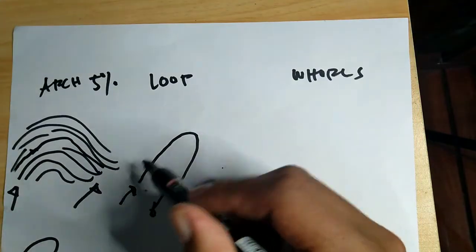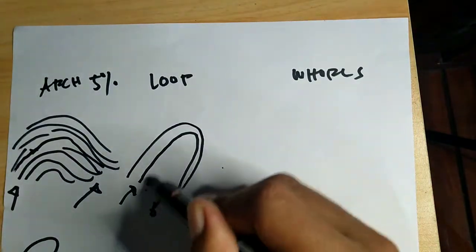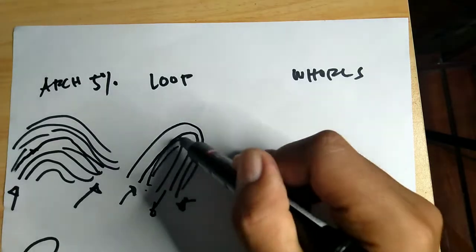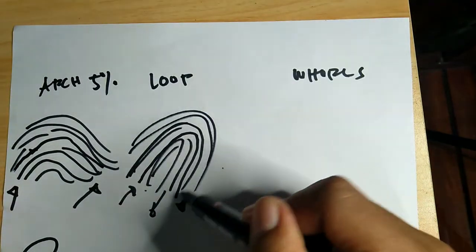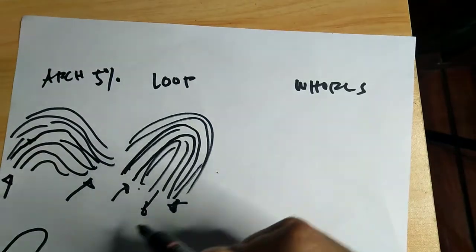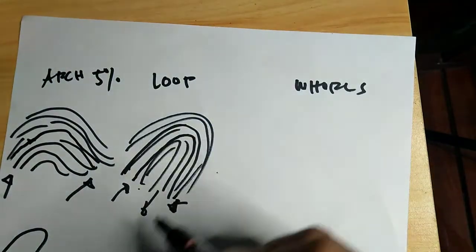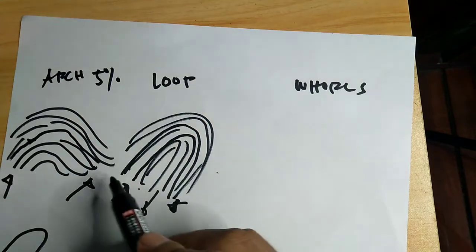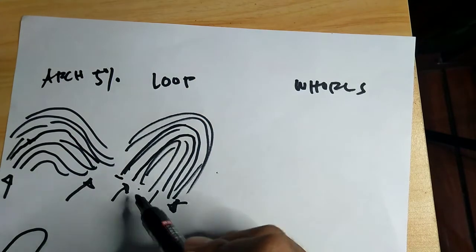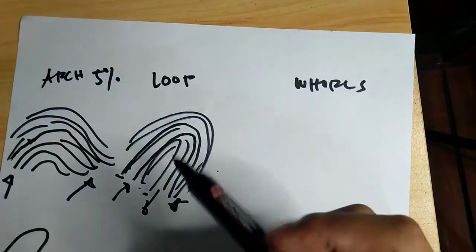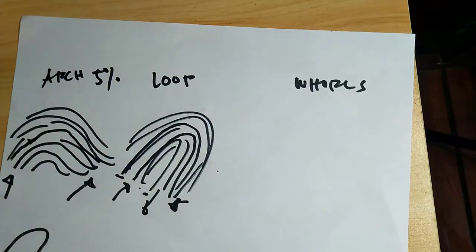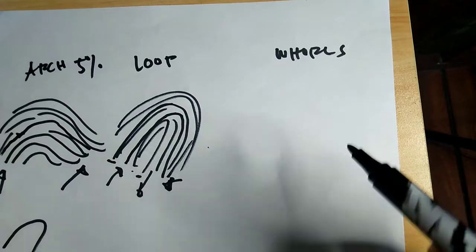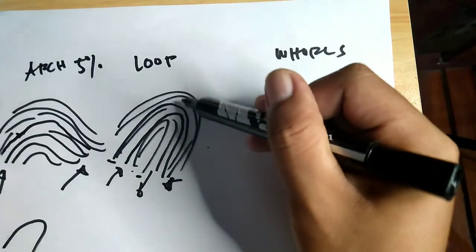If we look at the different patterns, usually this is what they look like, with recurving ridges. The ridges enter at one part and go back, exiting at the same place. It enters here and exits also here. Okay? So that's the characteristic of a loop. We also have many rules on identifying whether a pattern is a loop or a whorl.